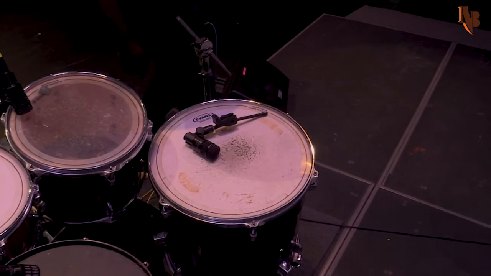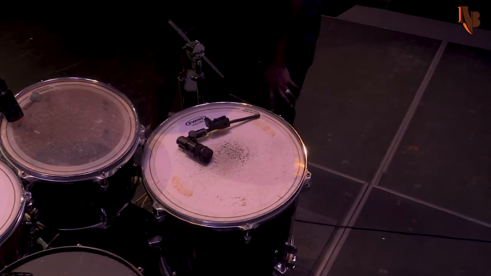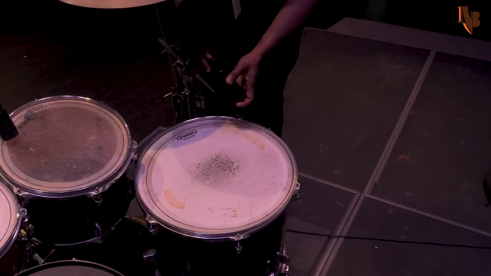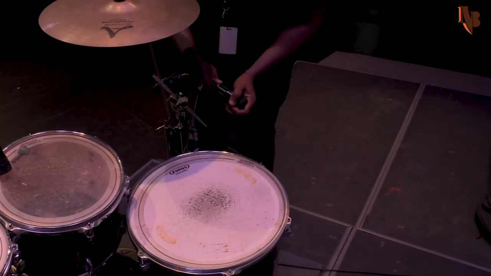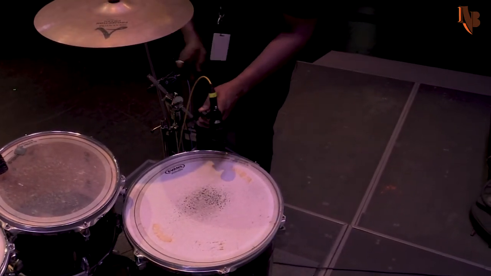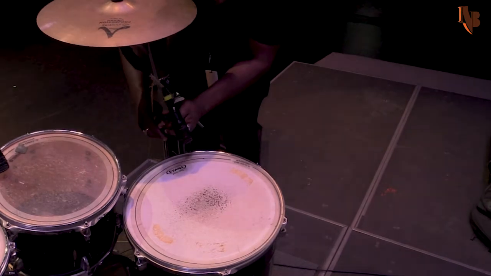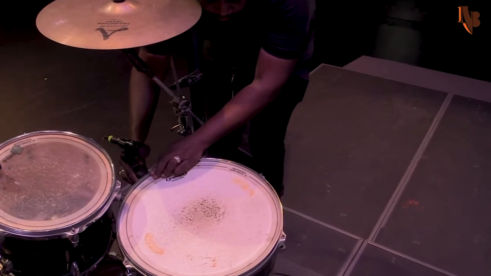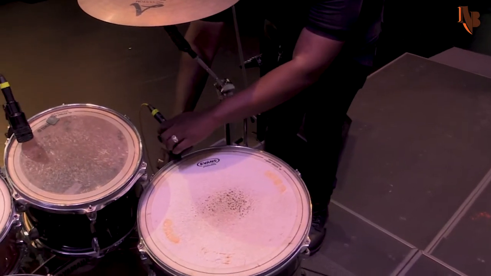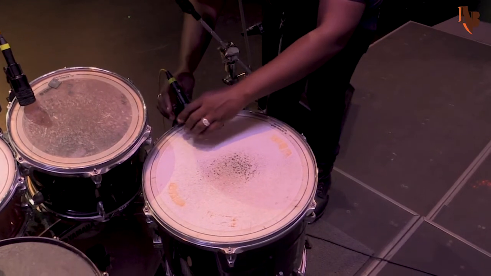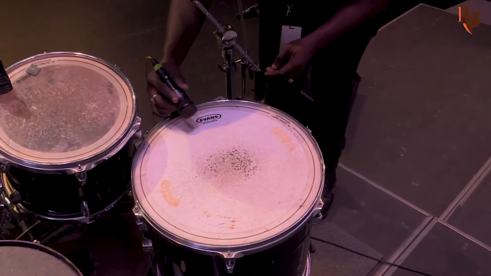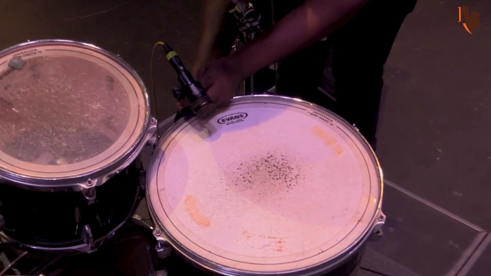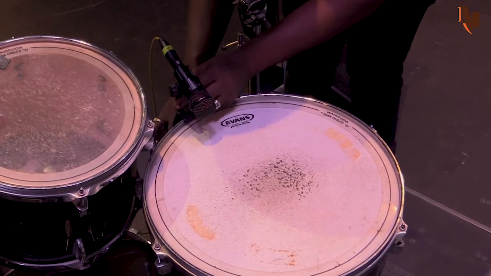And now we move on to our floor tom. This will now be our 7th line in our 9-piece hookup. Now this drum in particular, this microphone here, which is the D4, is specifically designed for floor toms. It's not advised to use on any other drum but a floor tom because of the pickup pattern and the functionality of this microphone.